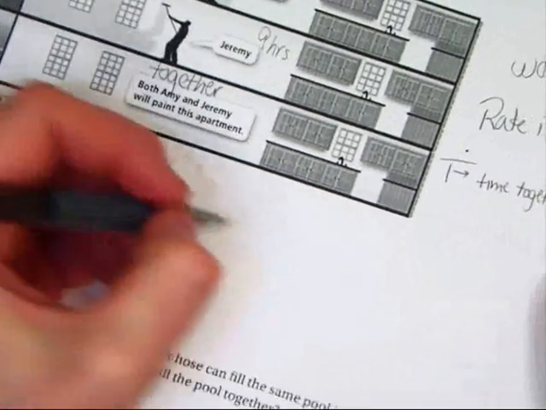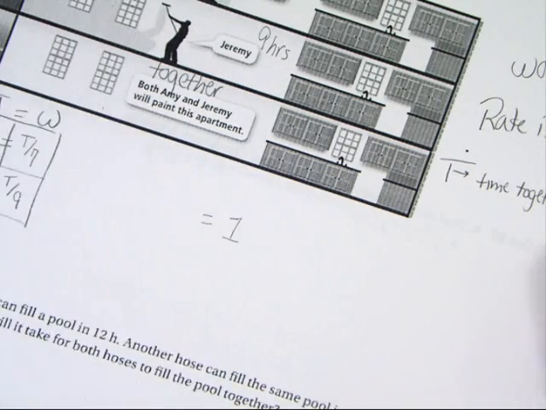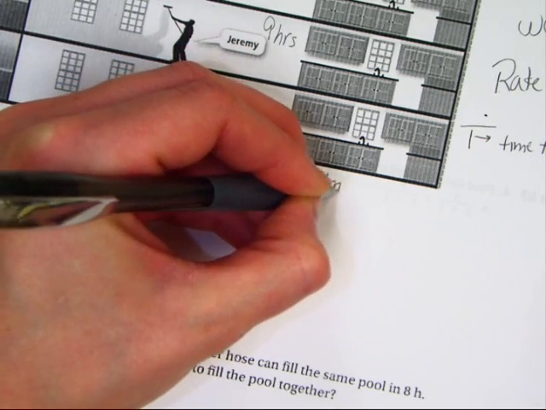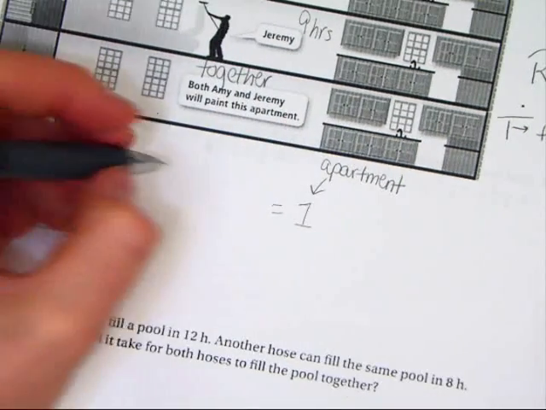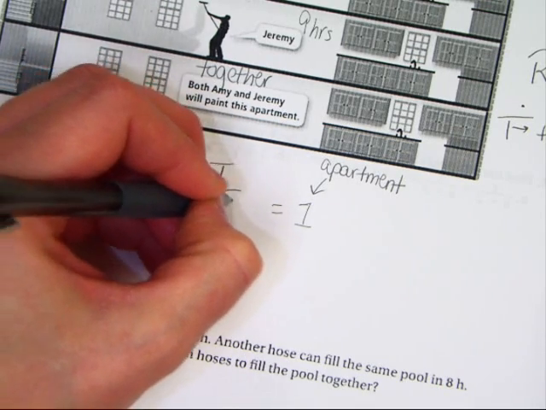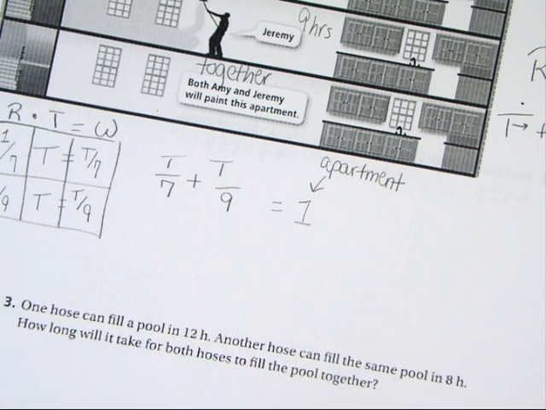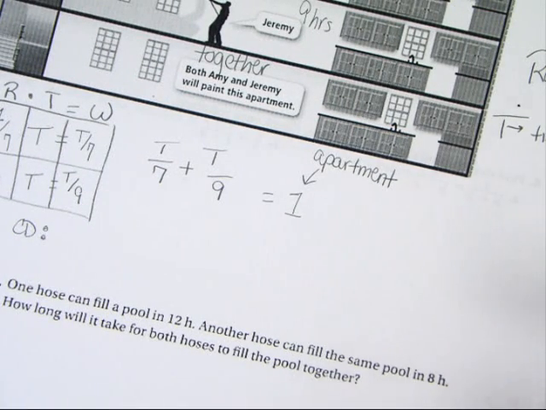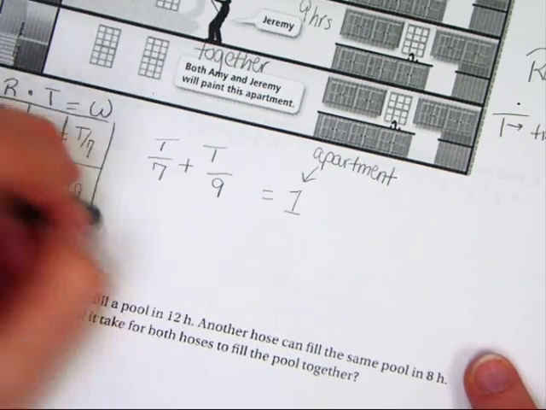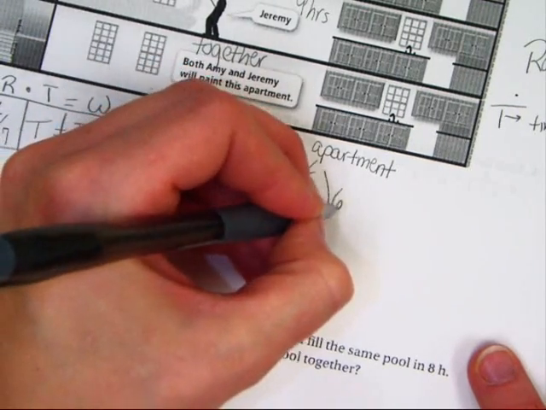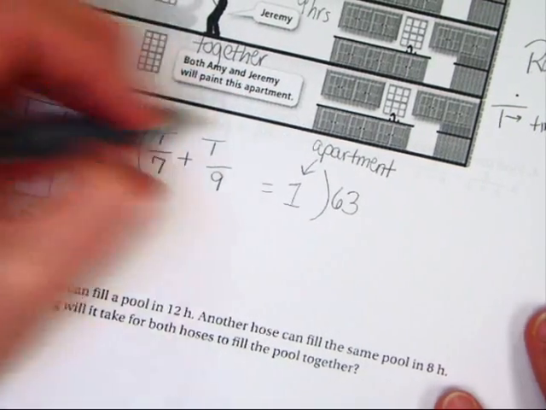Now we want them to complete 1 apartment. So I'm going to set my equation equal to 1. So I take Amy's work plus Jeremy's work, and together we add them up. Together they're going to paint 1 apartment. My common denominator is 7 and 9. What's common between 7 and 9? 63. So I'm going to multiply by 63. No variables, huh? Distribute that in.